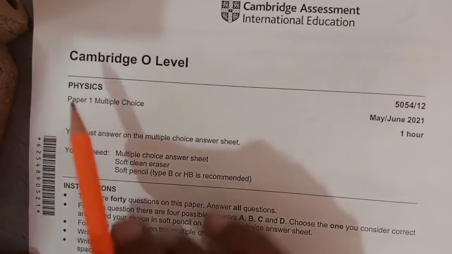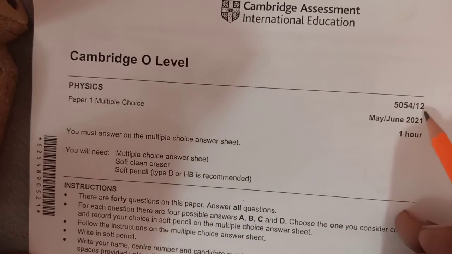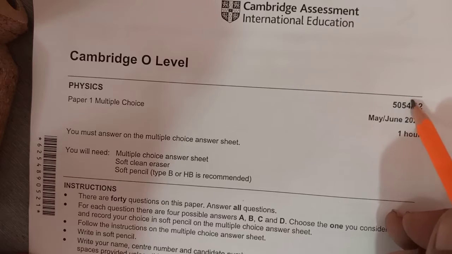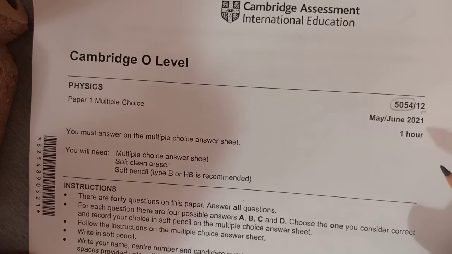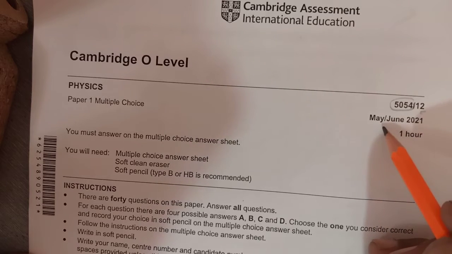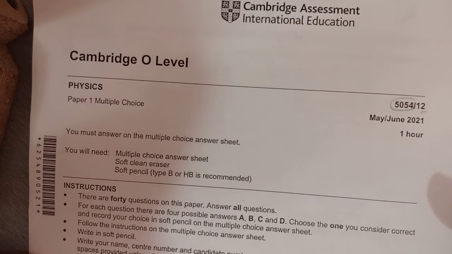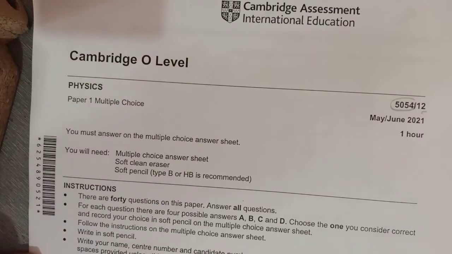Dear students, this is the paper 1 of Physics O level, variant 2. Its code is 5054. Here, year is 2021, months are May, June. As this paper is related to multiple choices, so here we start.